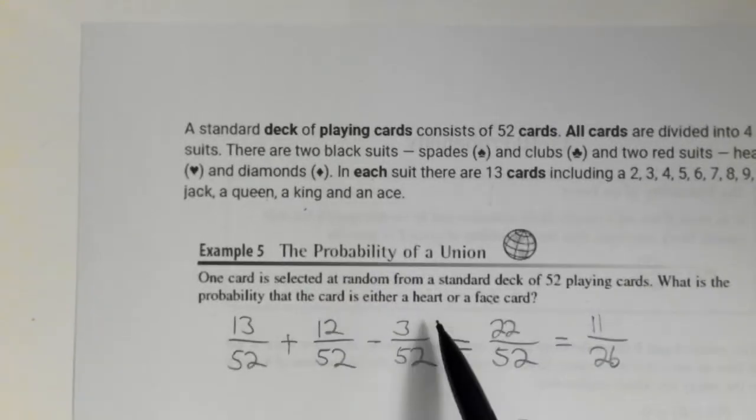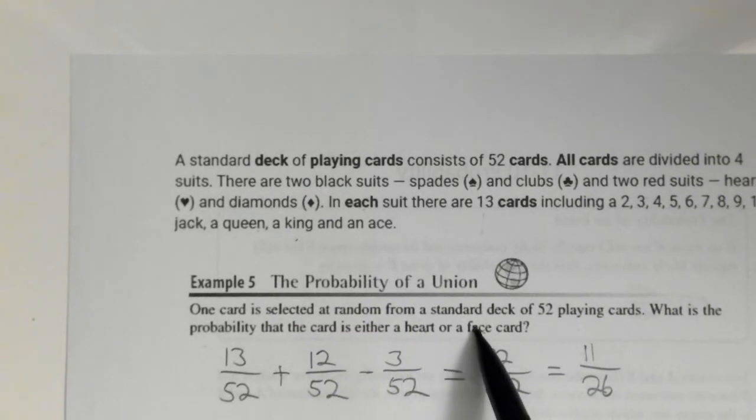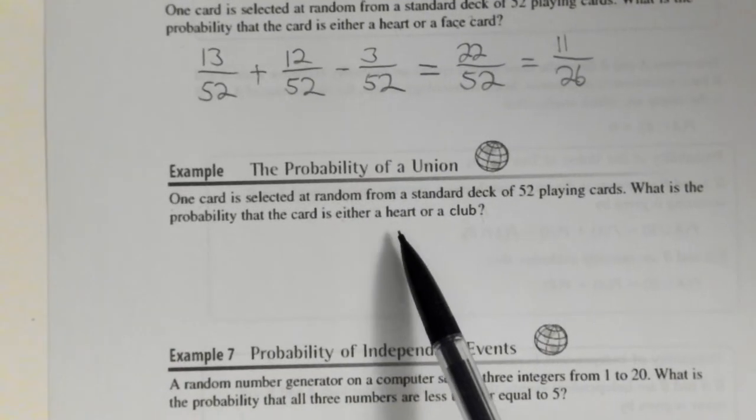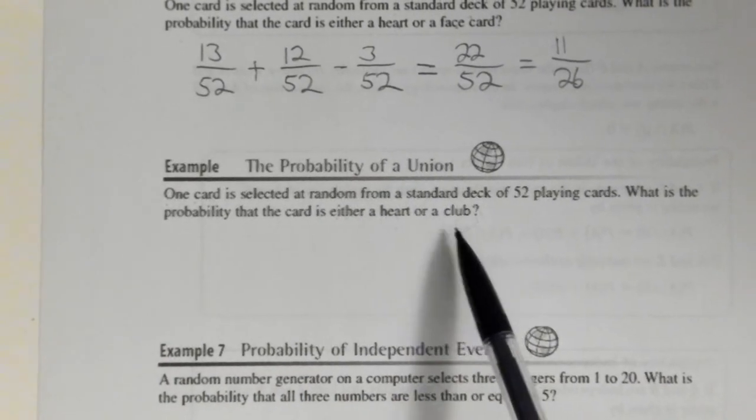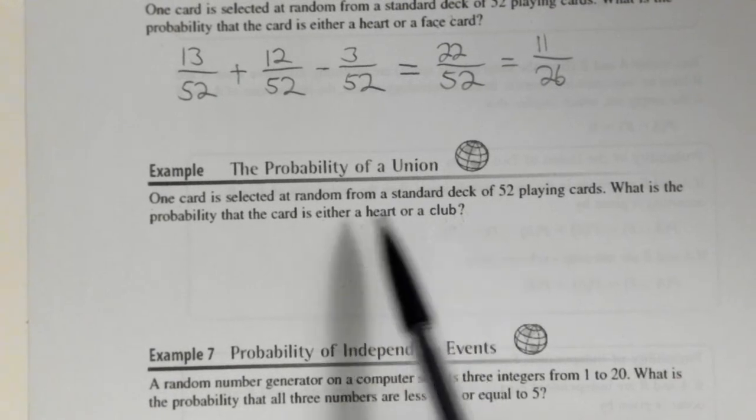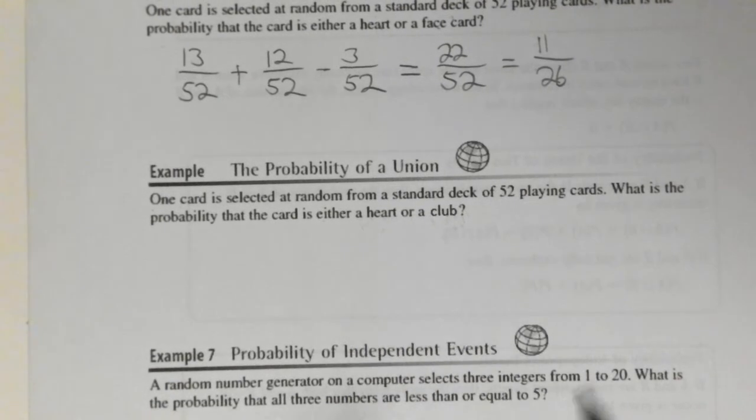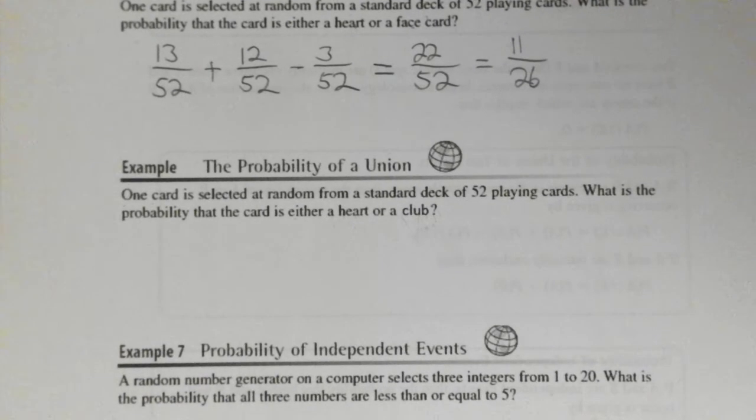So in the last one, there were cards that were hearts and face cards at the same time, okay? But there are no cards that are hearts and clubs at the same time. So since that's the case, there's no card in both categories. That's what it means to be mutually exclusive. So hopefully that gives you a better understanding.